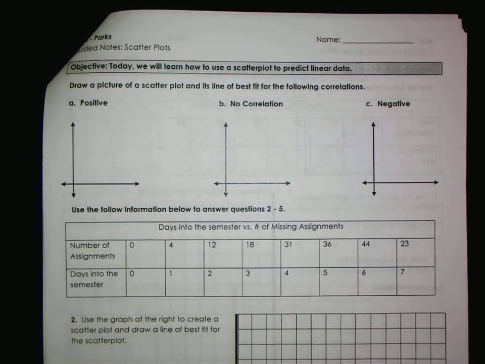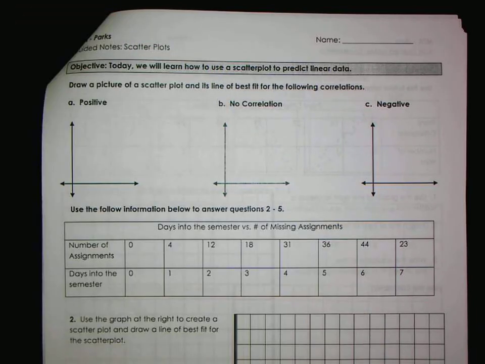So today we will learn how to use a scatter plot. And a scatter plot is basically a plot of numbers that are scattered. So when I plot a point, that's where you put a point on the graph. A scatter plot would be a bunch of points scattered.